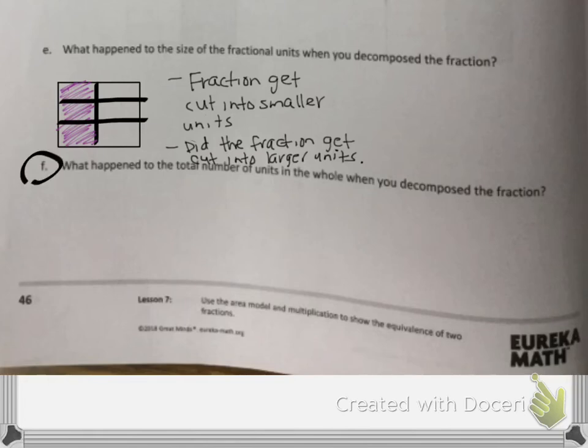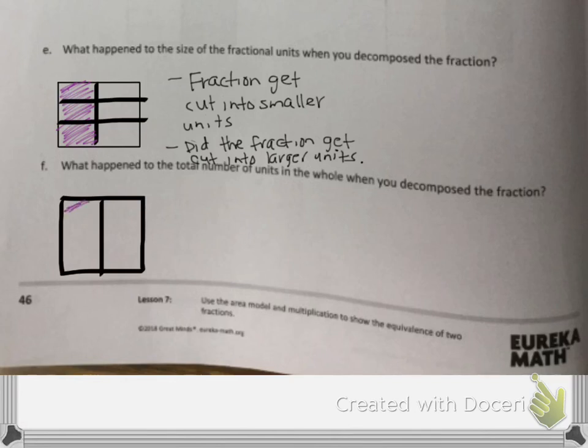We're on F. F is what happened to the total number of units in the whole when you decomposed the fraction. So when we had only 1/2, right?